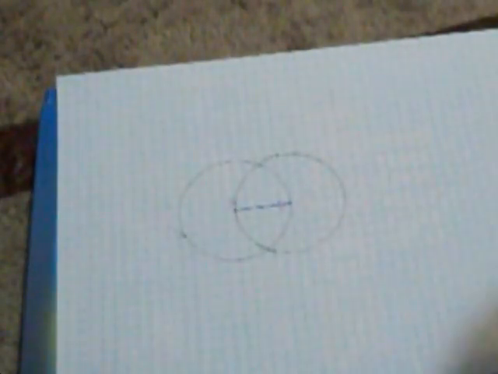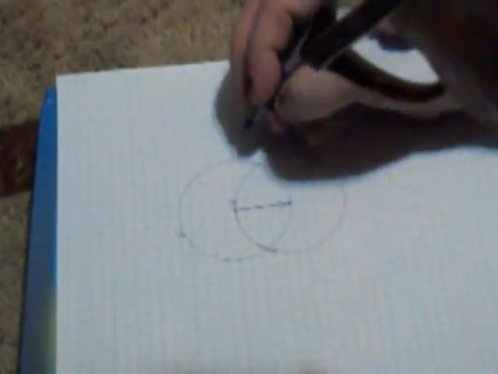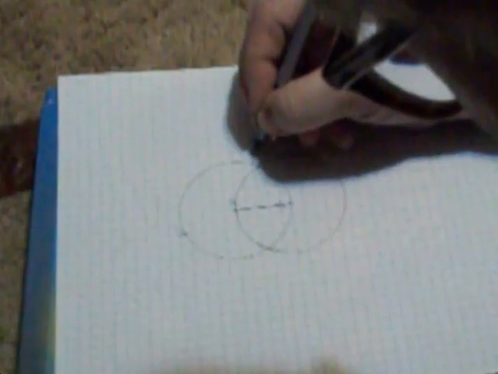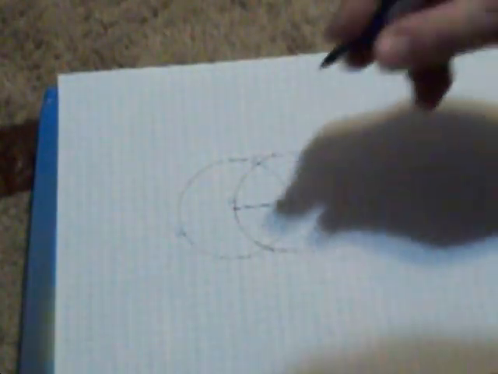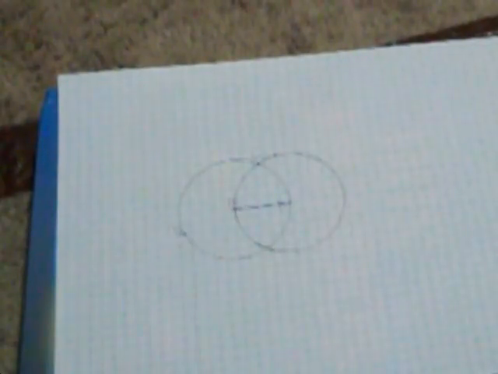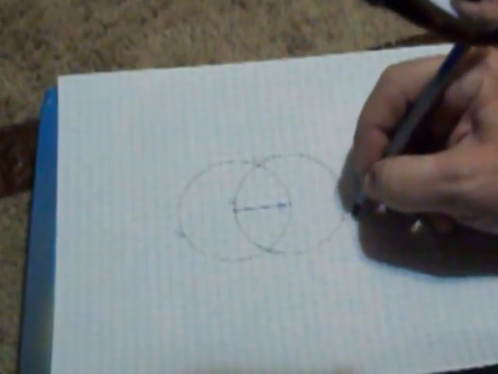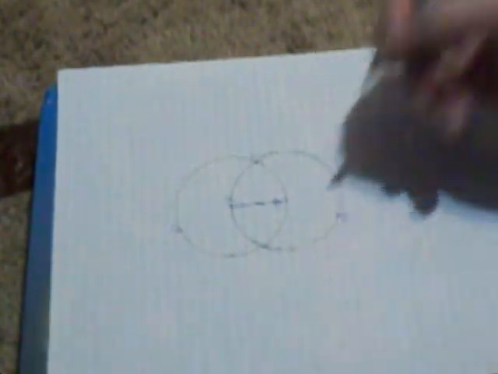Alright, now we're going to make our point C. There's point C. I know it's a little awkward, but oh well. Can you see it? Yes, you can. Okay. And then we're just going to pick another point right here, because it doesn't matter. There's point E.